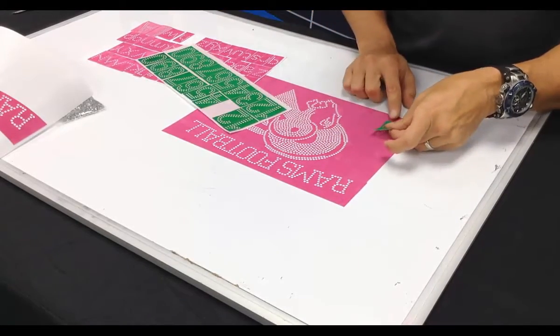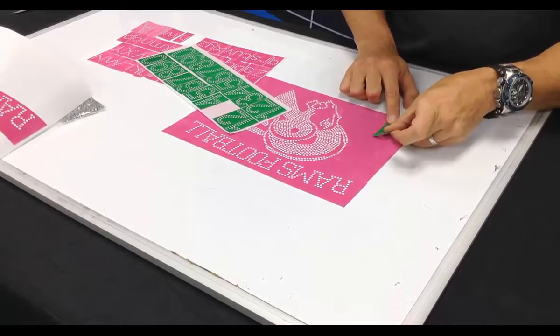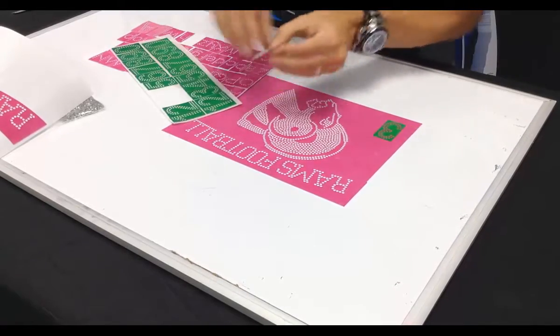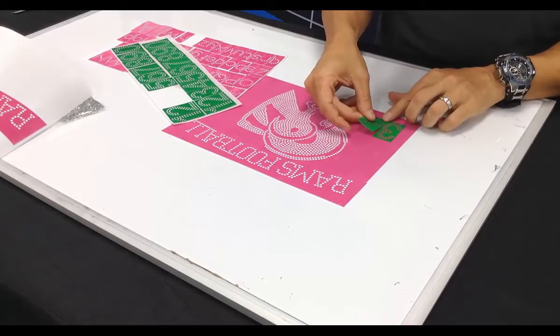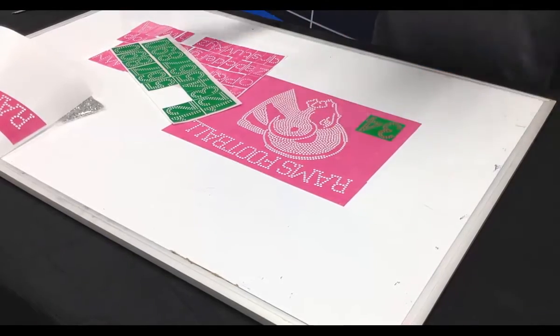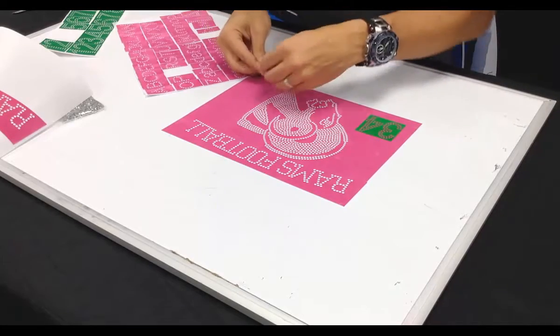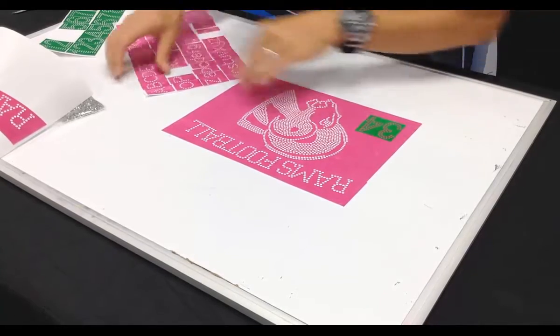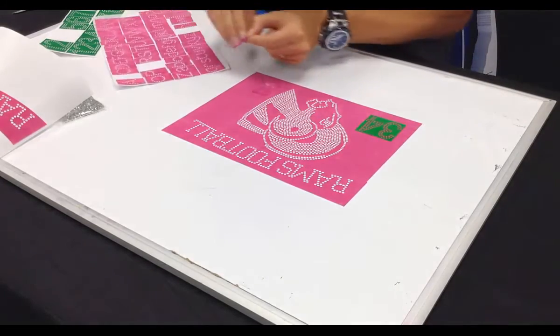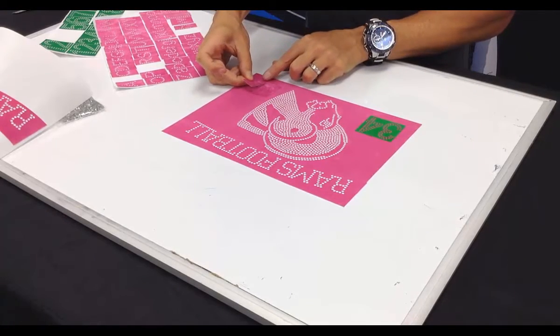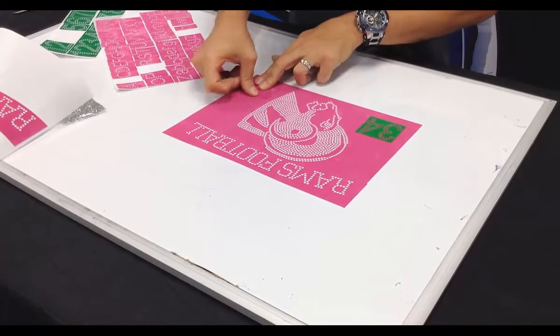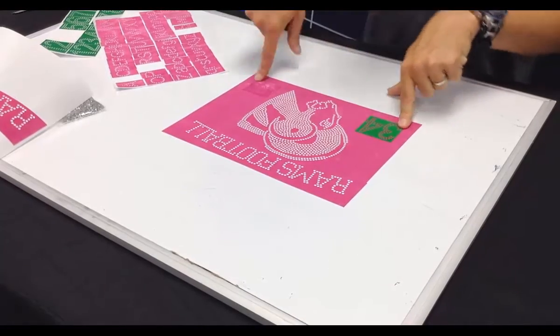So we're going to grab our 3, and we can drop that right there. We're going to grab our 4, and we can drop that right next to it. Now we have a custom number 34. Maybe they're a quarterback. We could grab a Q and put the Q right there. We could grab the B and put the B right there. So now we have Rams football number 34 quarterback.